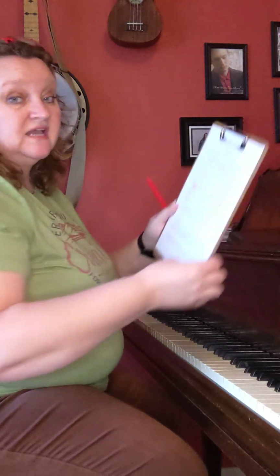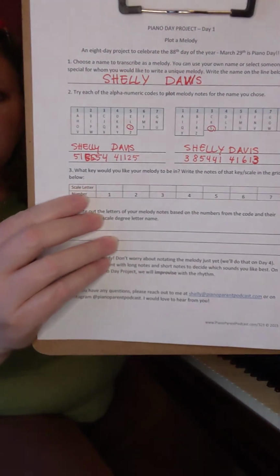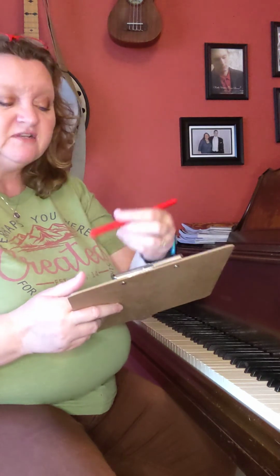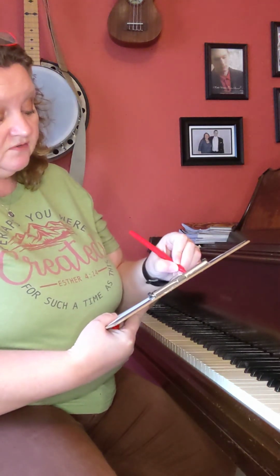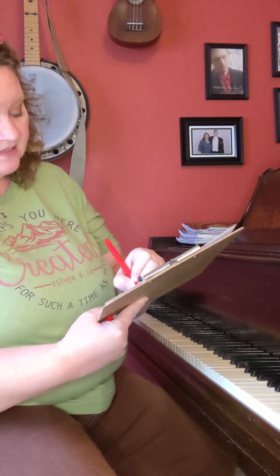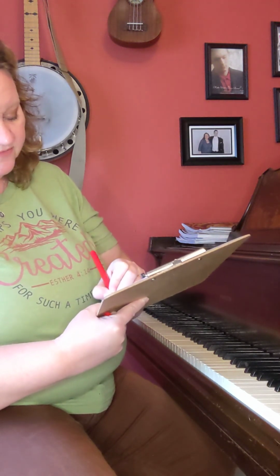Now, you may decide that you don't want your melody to be in the key of C. So step number 3 here gives you the opportunity to figure out what notes you would need if you moved it to a different key. What key should we do? Let's do the key of, I mentioned G in the podcast, so let's do the key of G. So the first note of the G scale is G, the second note is A, B, C, D, E, F sharp.